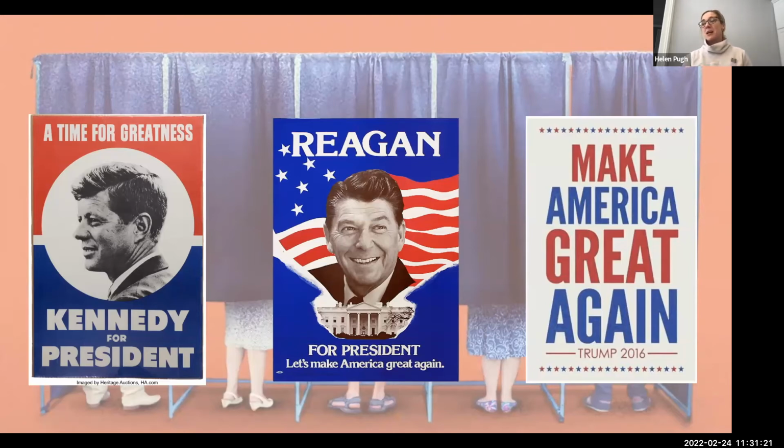Okay. And so we have in 2016, 36 years later, we have former President Trump with his slogan, make America great again. Okay. So he tweaked it just a little bit, took out let's. And so the word great is also a common theme to a successful campaign.